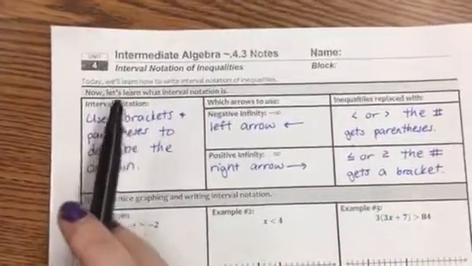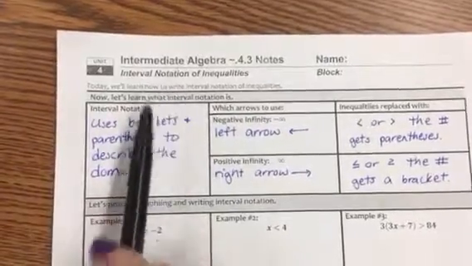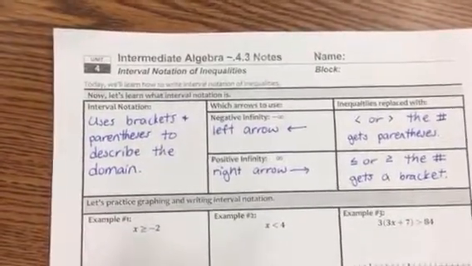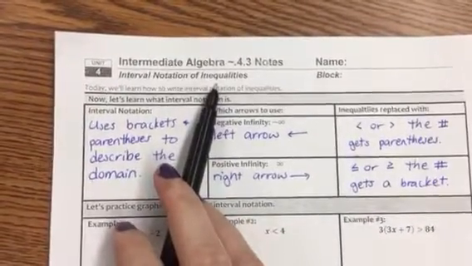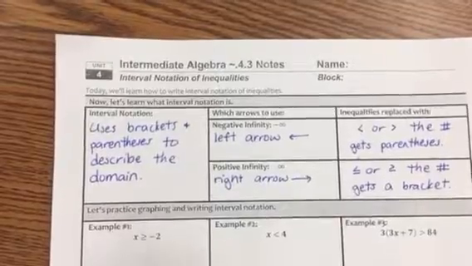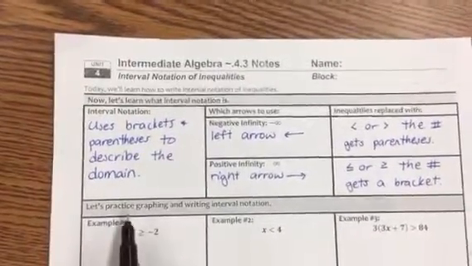Okay. We're going to be learning about interval notation of inequalities. Interval notation is really similar to when we did domain and range a while back, and inequalities just means you're going to have to solve inequalities like we did this last week or so. Let's start by doing the definition of interval notation.